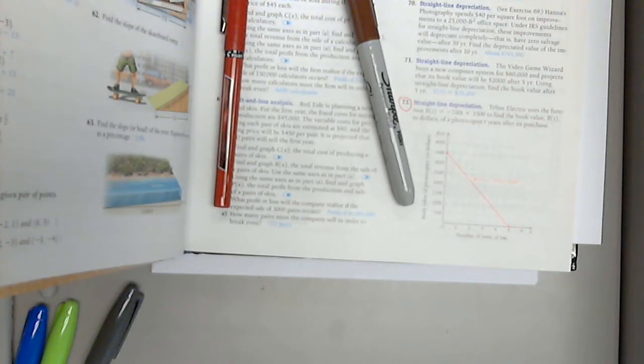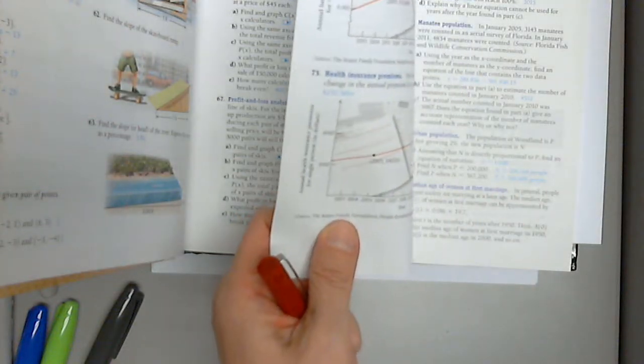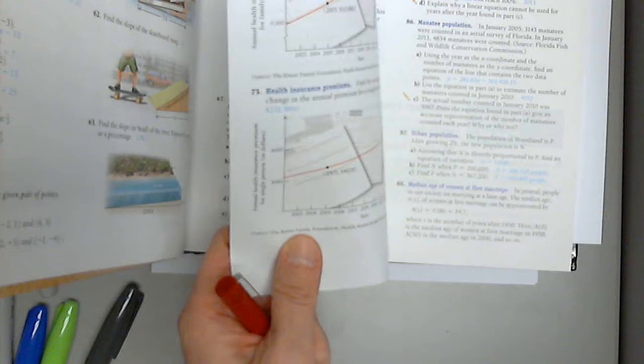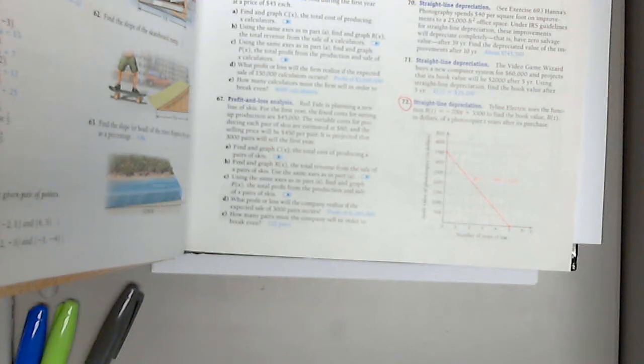Excellent. Very good. So we're given the function. We're also given the graph. And here's the first question, which is actually on the back. What do the numbers negative 700 and 3500 represent? So what is negative 700? What does it represent?